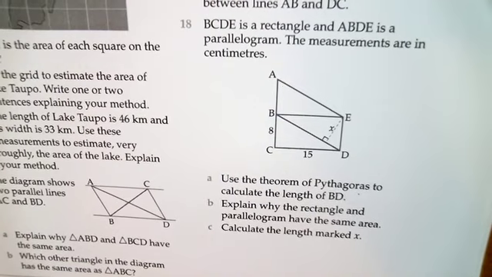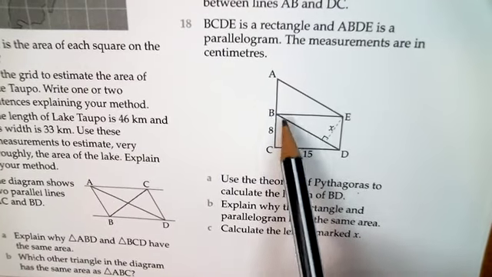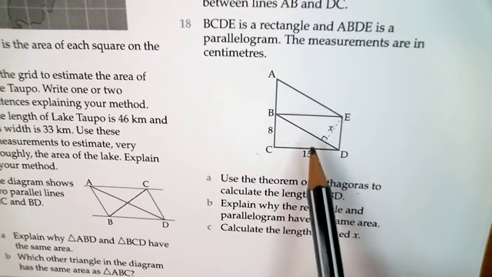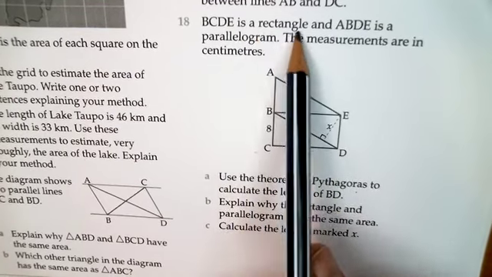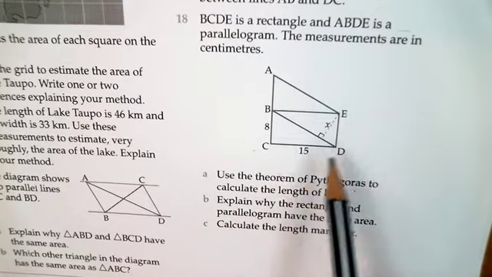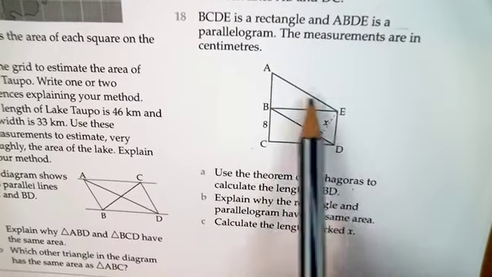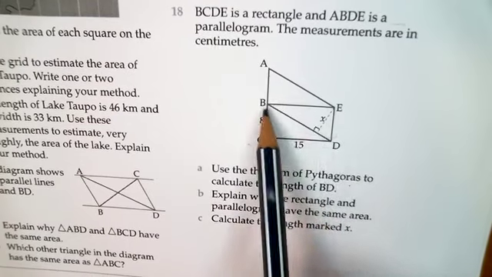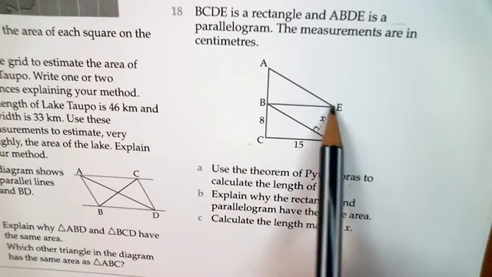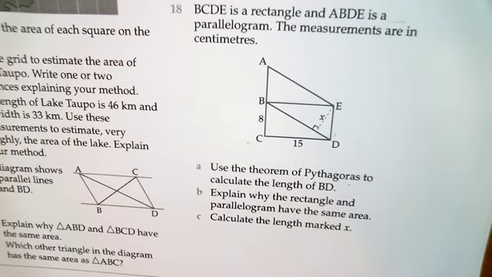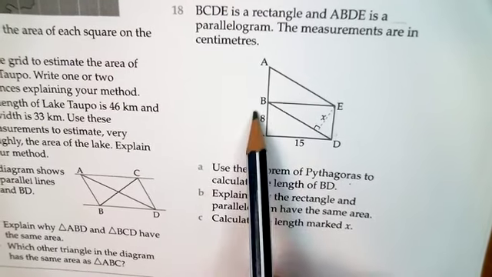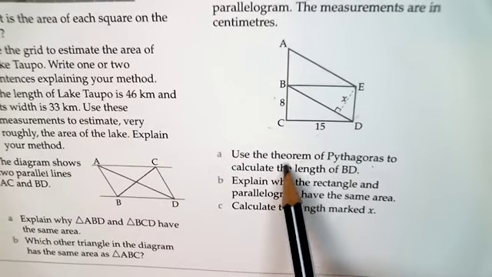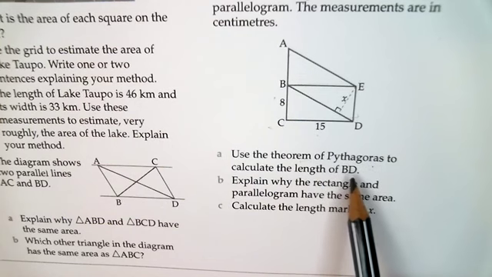Okay, so we've got a parallelogram, and a trapezium, in fact. It says ABCD is a rectangle, ABC is a parallelogram, and the measurements are in centimeters. So we've got some kind of a parallelogram here, and a rectangle here, and the whole thing together is actually a trapezium. We've got an 8 and a 15, and we need to find certain things. The first thing it says is use the theorem of Pythagoras to calculate the length BD.